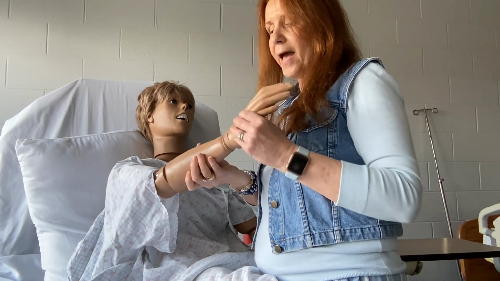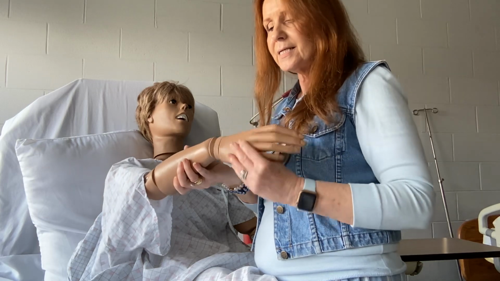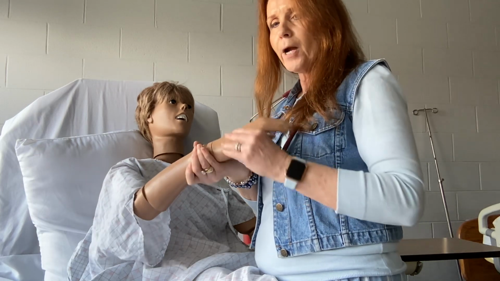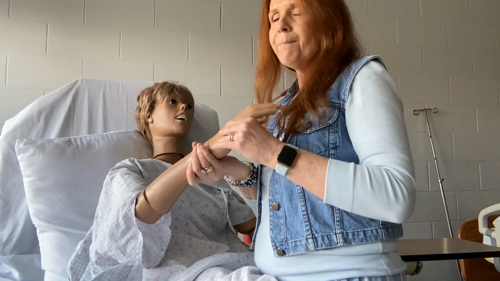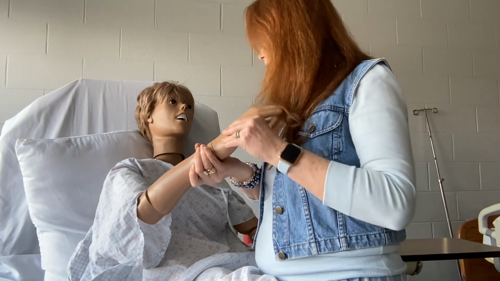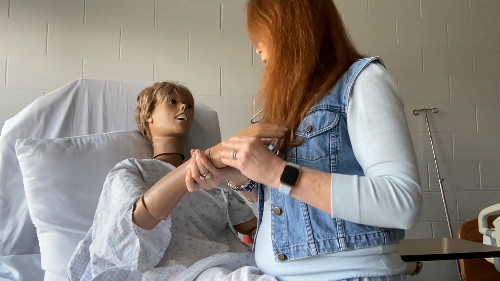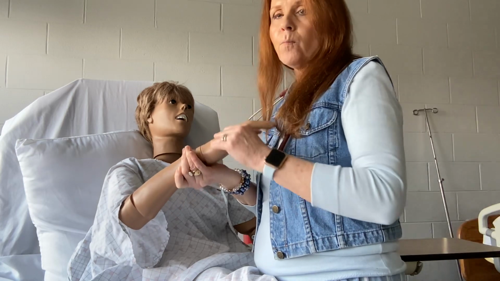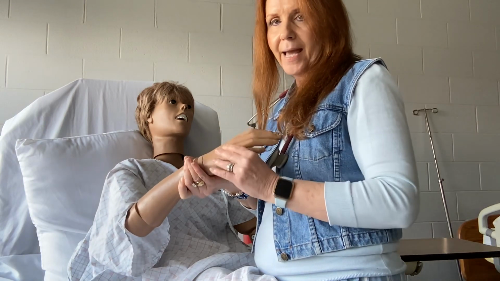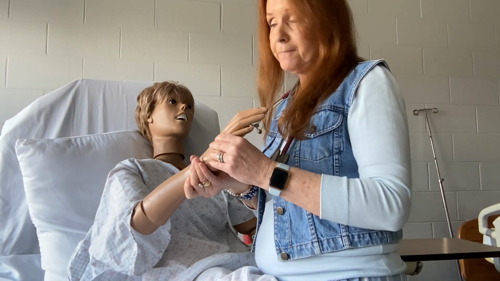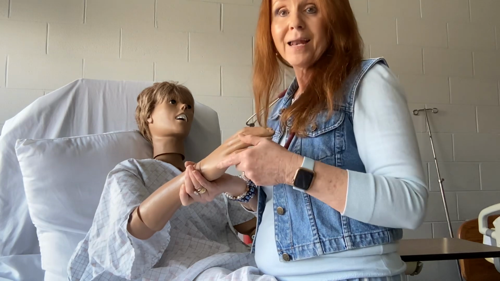Now I'm going to have her rotate her wrist, and I'm going to feel for crepitus. Any pain noted, any tenderness noted when I palpate and you have range of motion in your wrist? And she can go both directions without any pain, any tenderness noted. I would do this bilaterally.